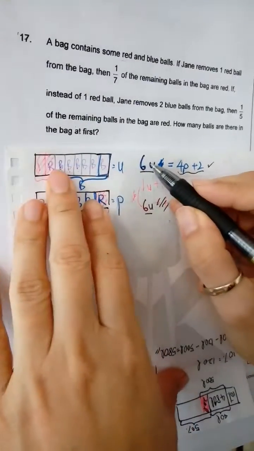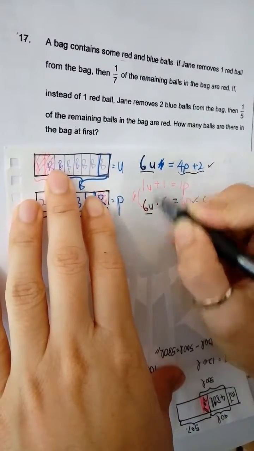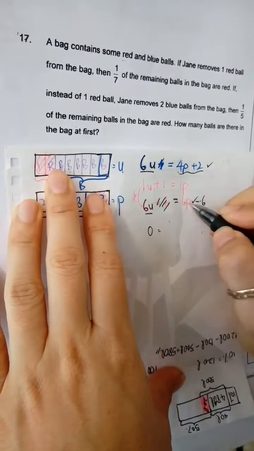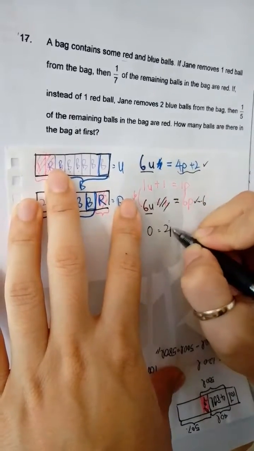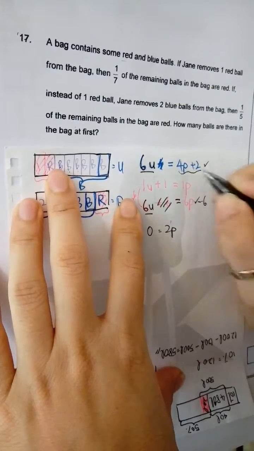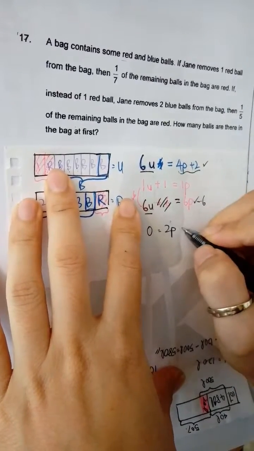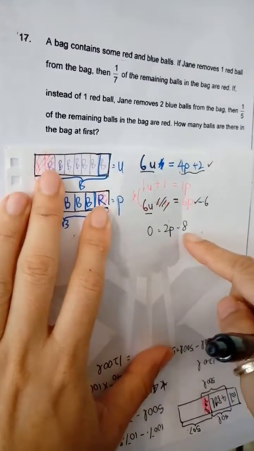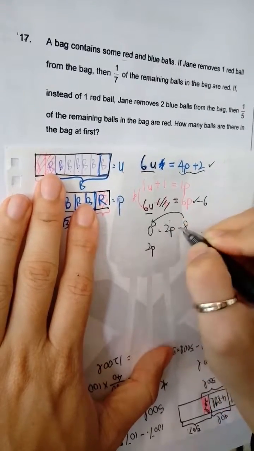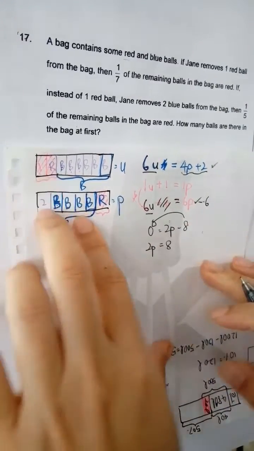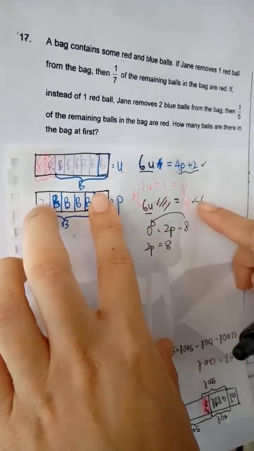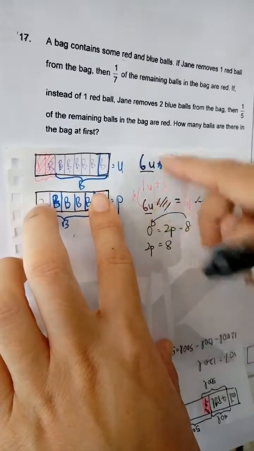Okay, now the difference. 6u minus 6u is 0. 6p minus 4p, you get 2p. Oh, minus 6 minus 2, you get minus 8. Oh, this is where you get negative. Oh, sorry, because you're primary school, I still haven't done that. So bring it over. So 2p, you bring this over. Minus 8, you get plus 8, right? Yeah. So if you want, you can bring this over also. The plus 2, put it here. The minus 6, you put it here. So that you can minus off.